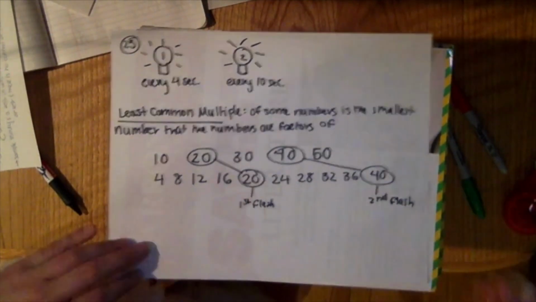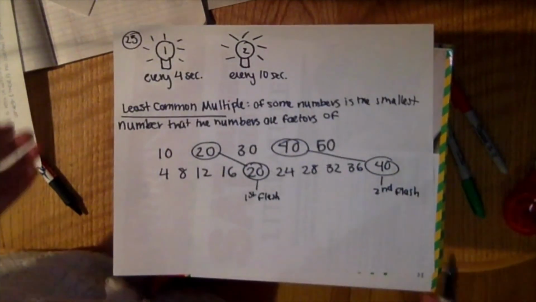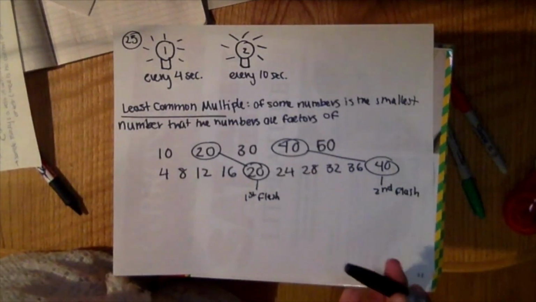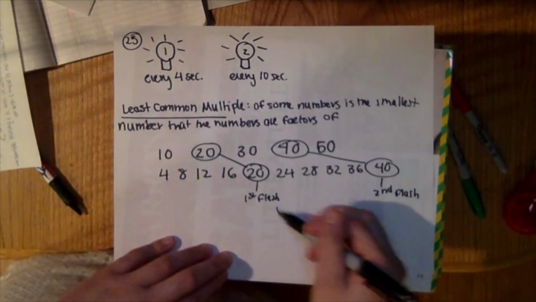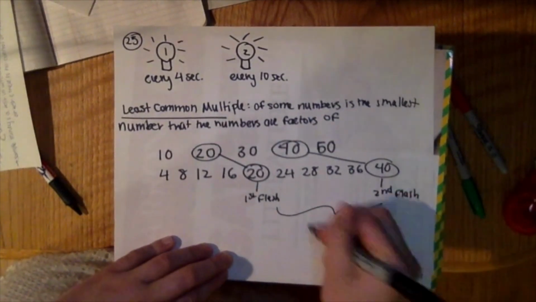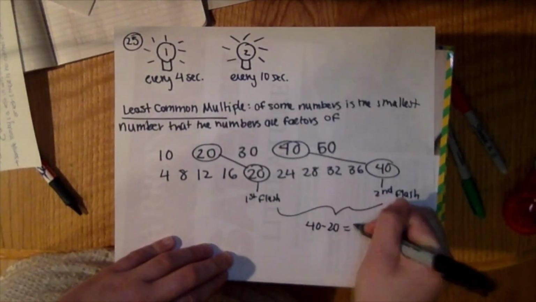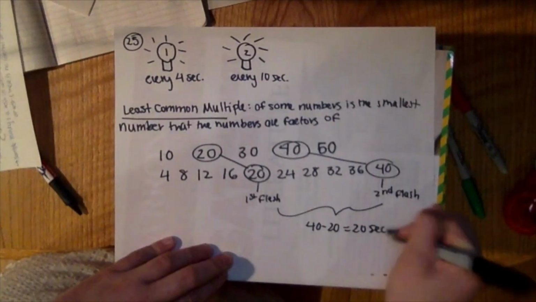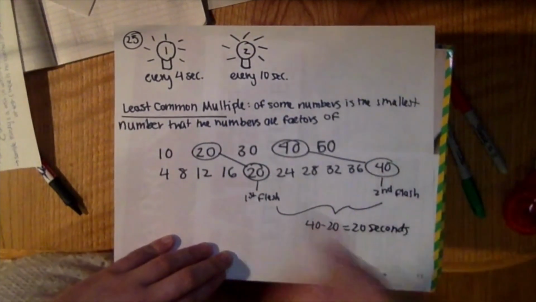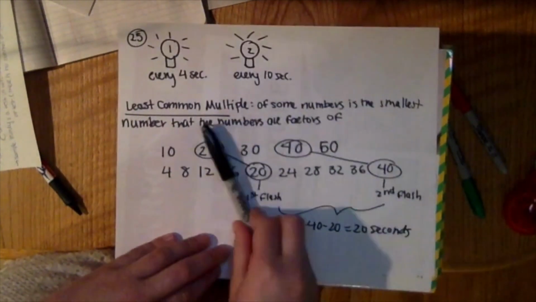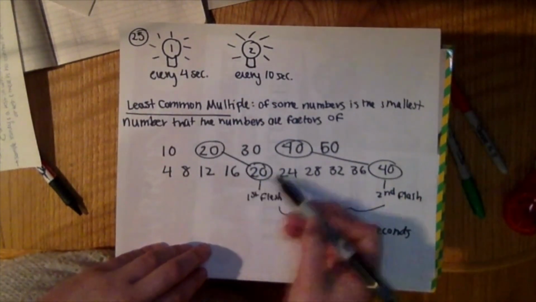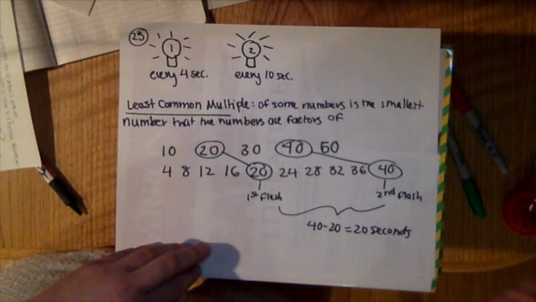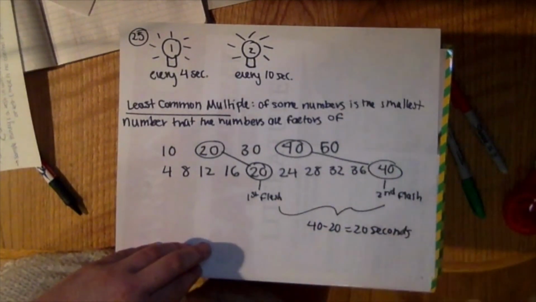That is if we are starting time at 0, which we don't know. But all we need to know is the length of time between the 2 flashes, which is 40 minus 20, is 20 seconds. As you may notice, that is equal to our least common multiple, because every number is going to be a multiple here. So we could have stopped once we figured our number is 20, but if you wanted to be extra cautious, that's a way to make sure.